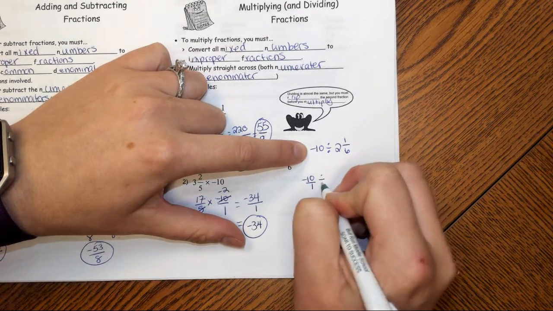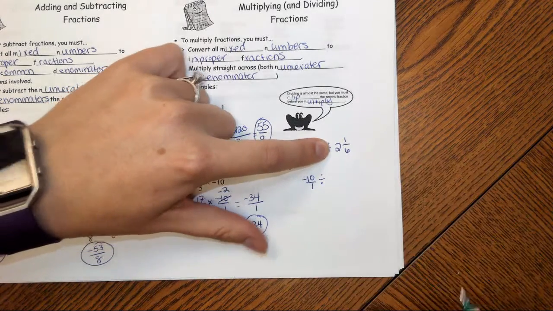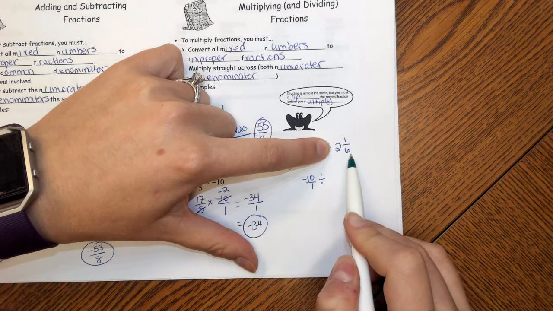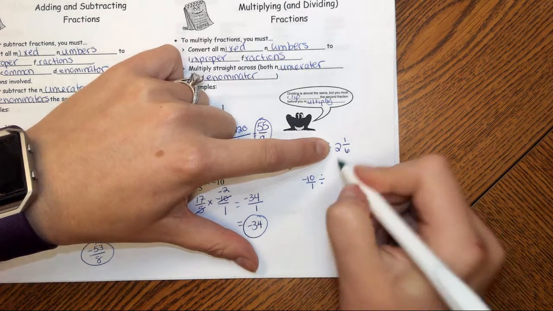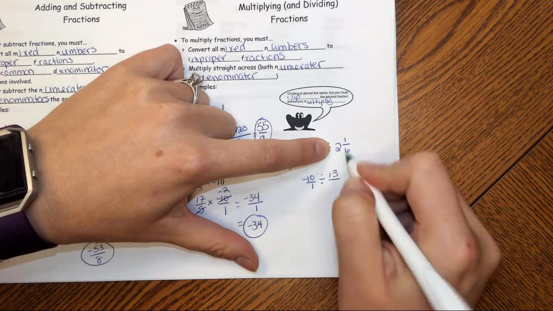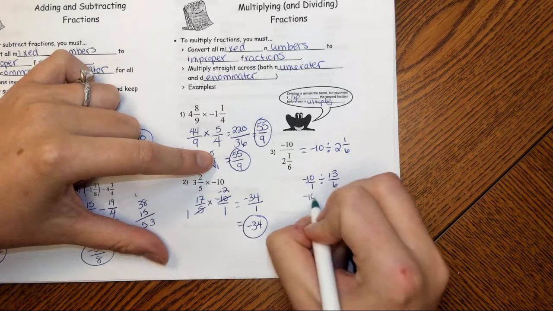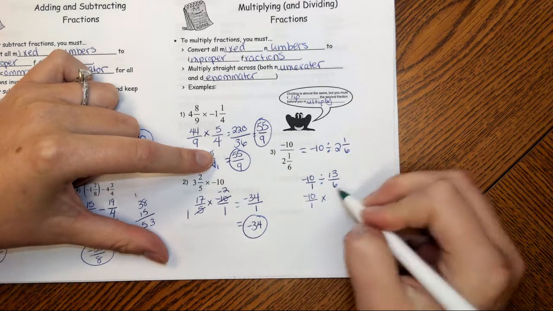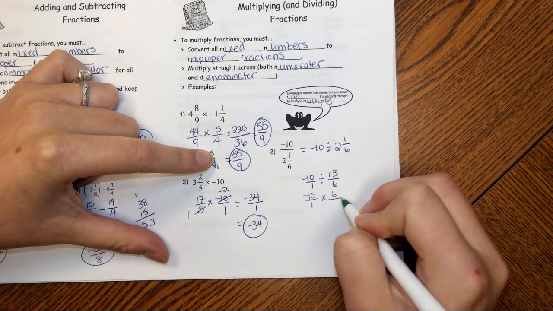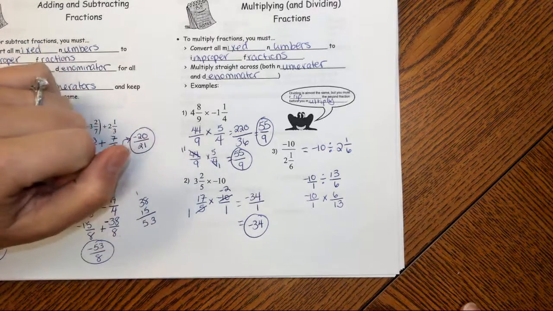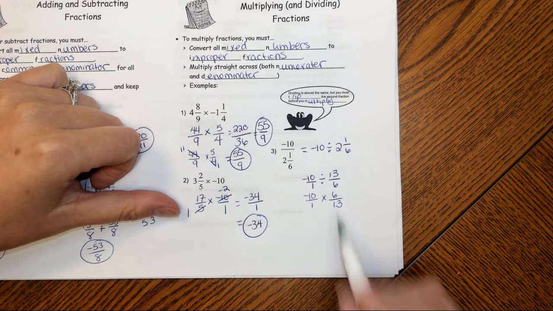And I'm going to divide by, let's change this to an improper fraction. 2 times 6 is 12, plus 1 is 13. Okay. And then to divide fractions, I am multiplying by the reciprocal, so I'm going to flip this upside down. 6 over 13.